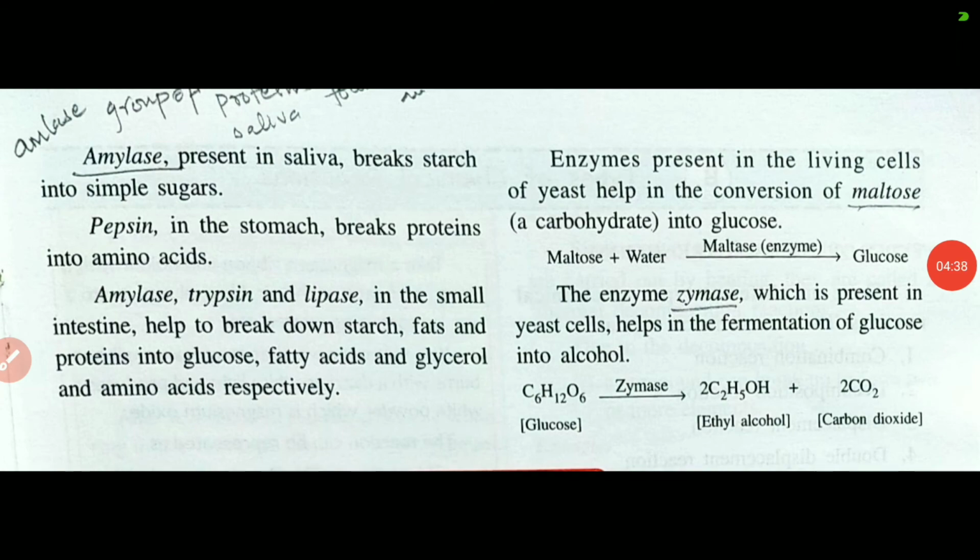There are certain enzymes like amylase present in saliva that breaks starch into simpler sugars. Pepsin in the stomach breaks proteins into amino acids. Amylase, trypsin and lipase in the small intestine help to break down starch, fats and proteins into glucose, fatty acids and glycerol, and amino acids respectively. So these enzymes are helping the chemical reaction, that is digestion.